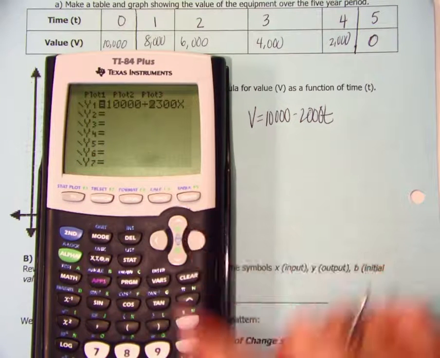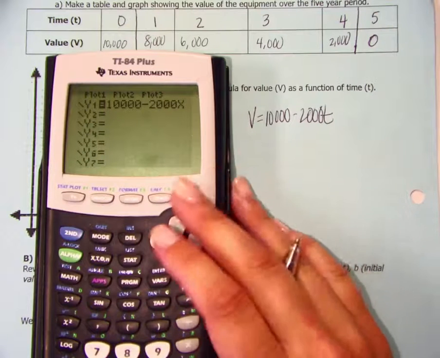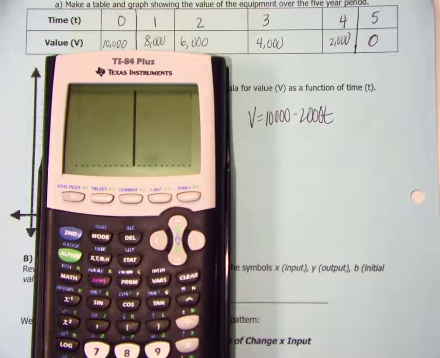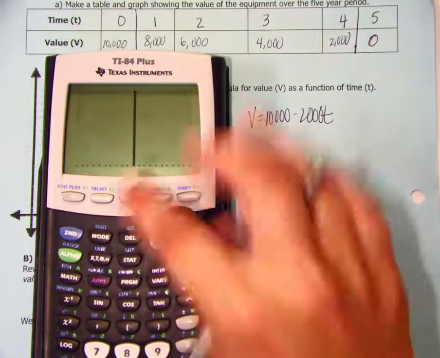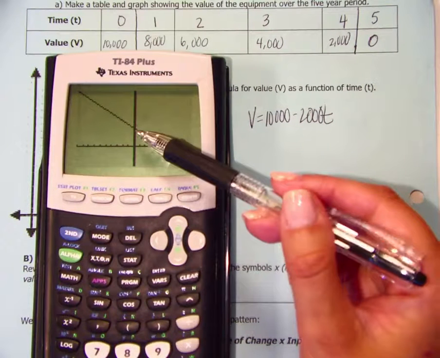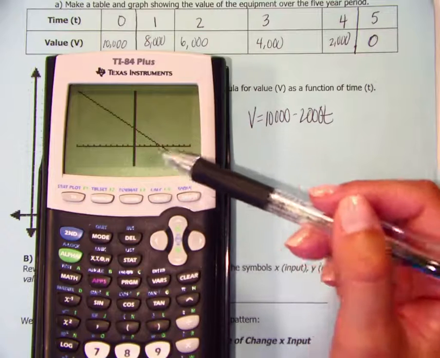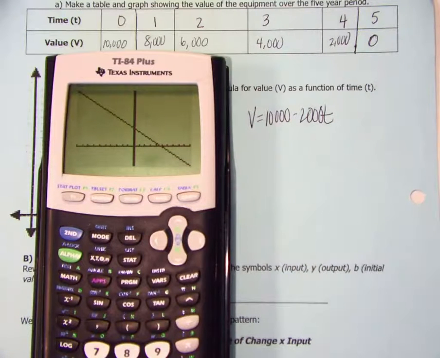Okay. So you'll have to maybe use Zoom Fit again so that your calculator adjusts your window to get this to show up. Okay. So we can see that initial value, and then over 5 years it depreciates to 0. What questions or comments do you have so far?